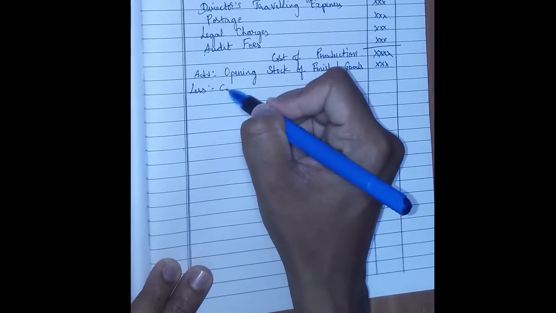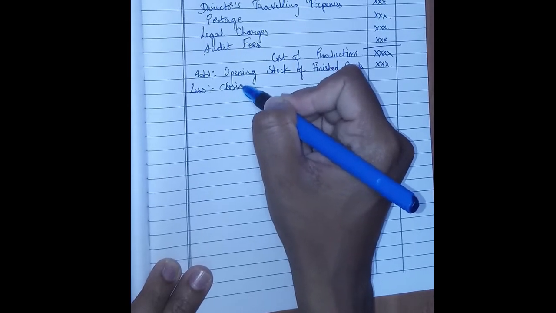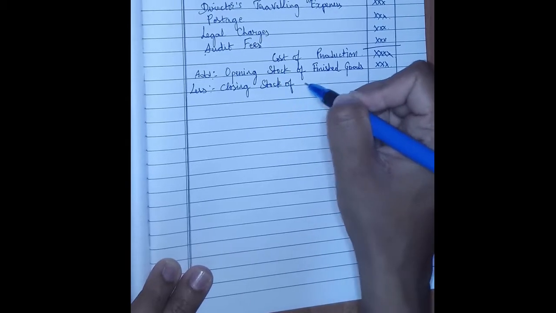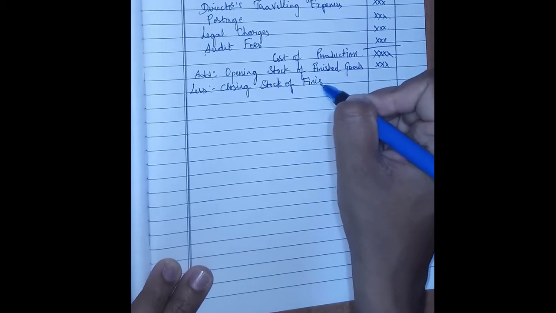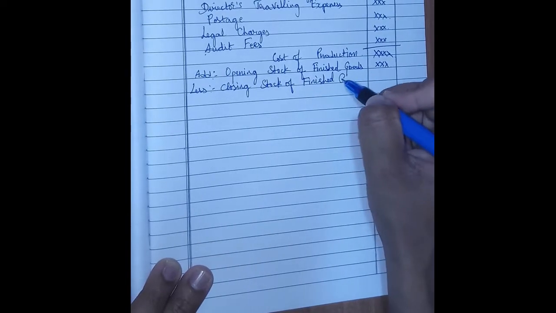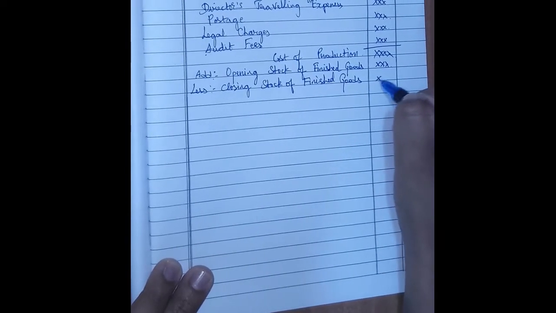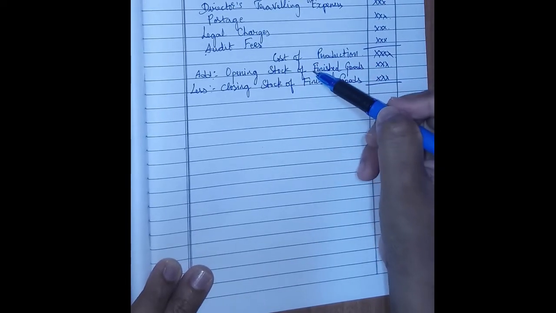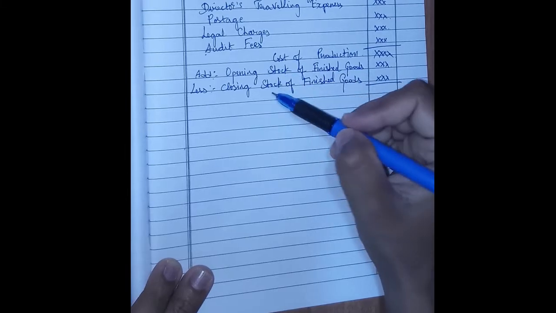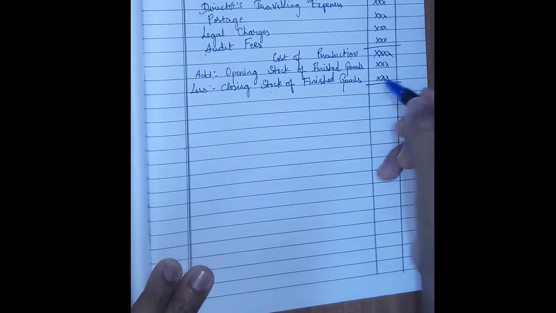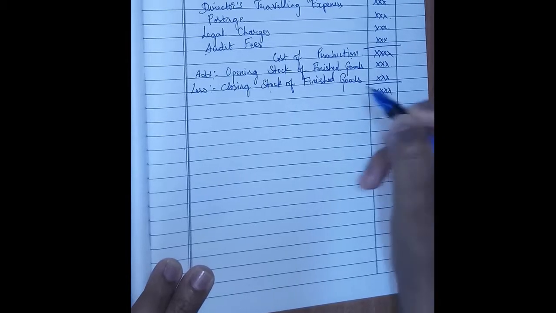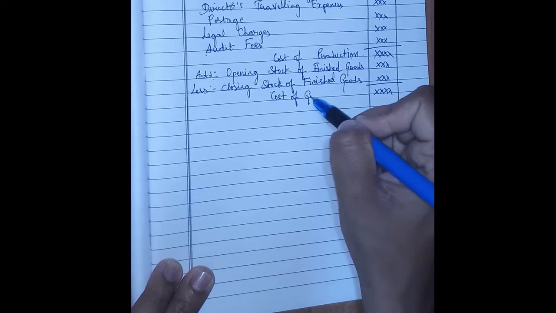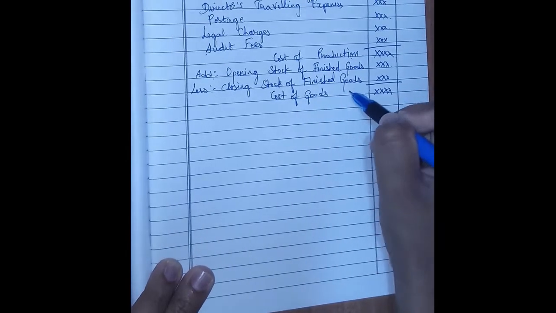Less closing stock of finished goods. So adding and deducting the opening and closing stock to the cost of production, I will get cost of goods sold.